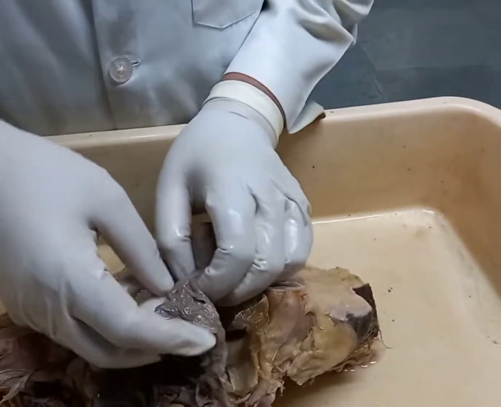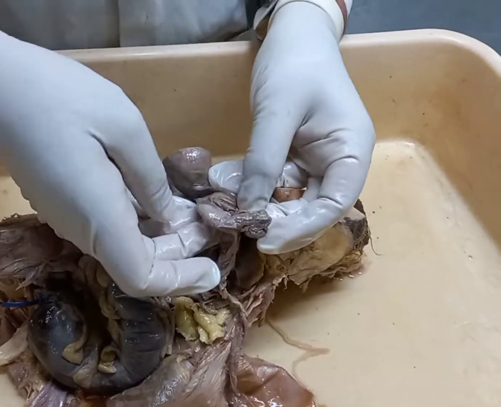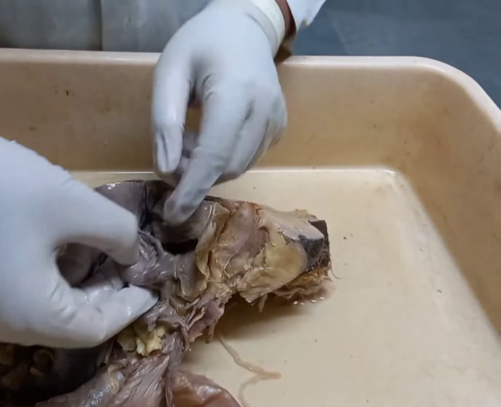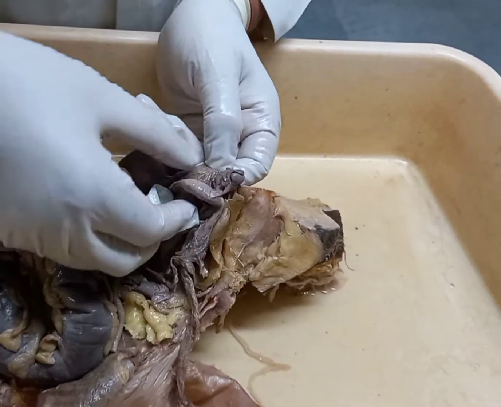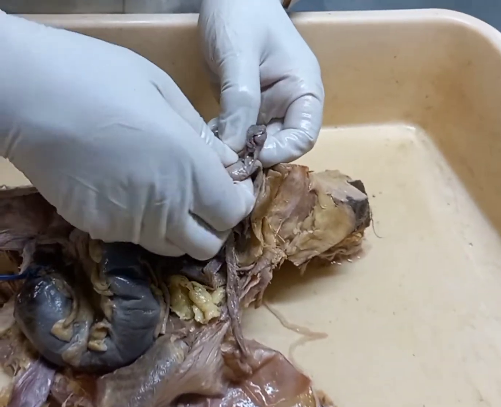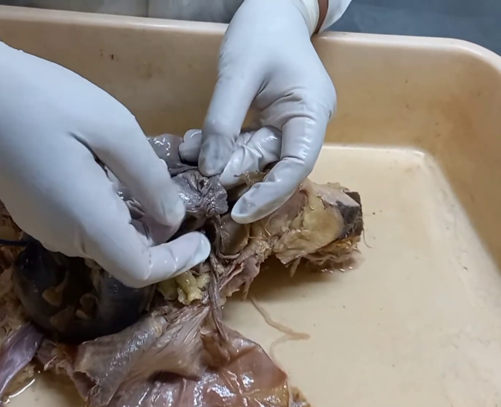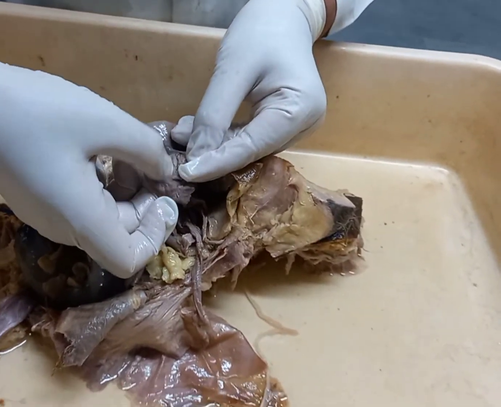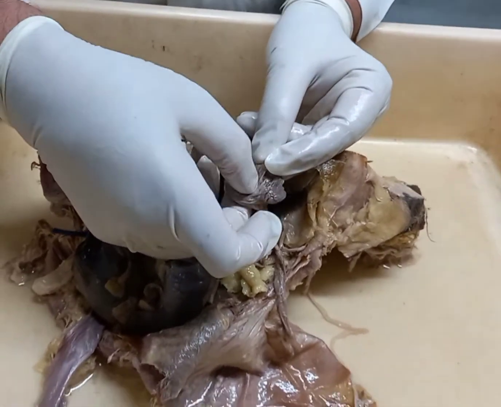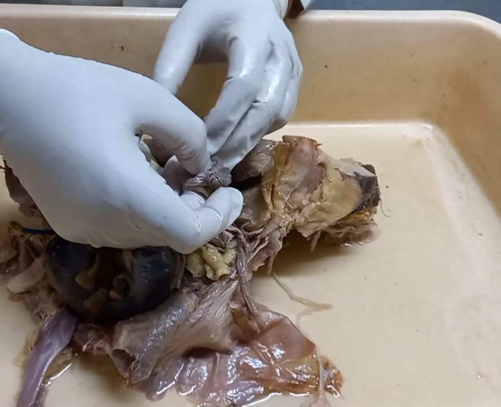Okay, then there is a small fold of the peritoneum in the posterior aspect of this broad ligament, which I am reflecting. See, this is the double fold of peritoneum coming out from the posterior layer, and this gives attachment to the ovary on the posterior aspect of the broad ligament. This fold of the peritoneum is called the mesovarium. It is formed by the doubling of the posterior layer of the broad ligament.